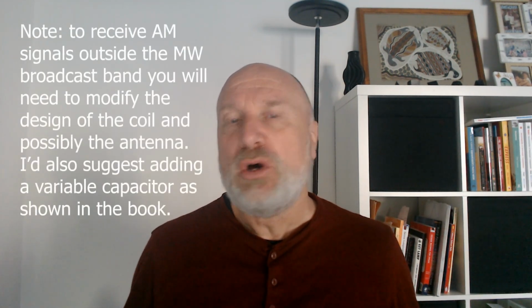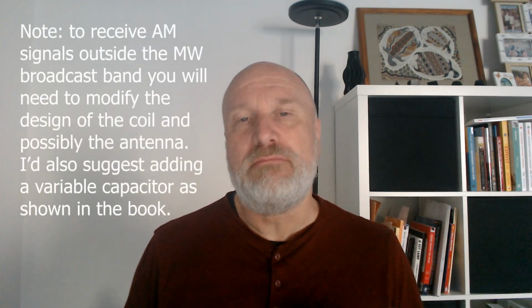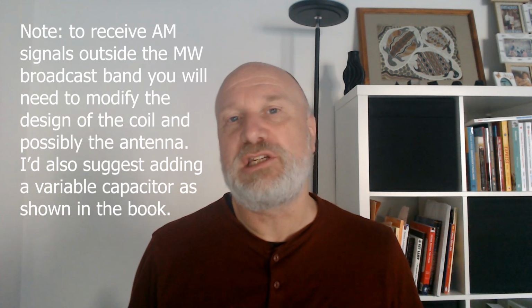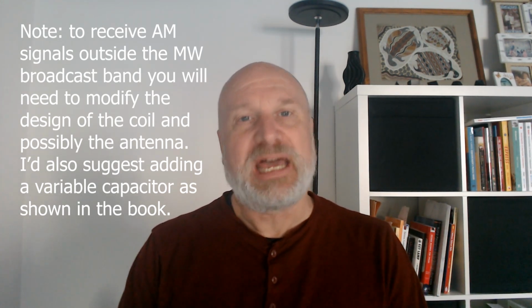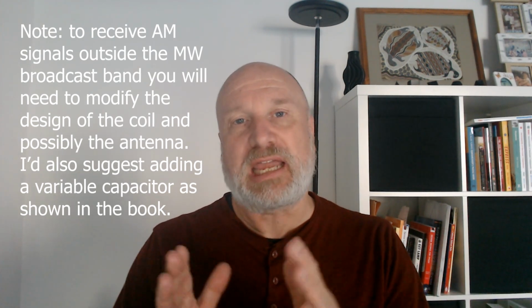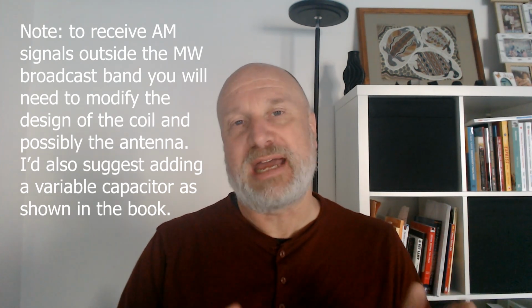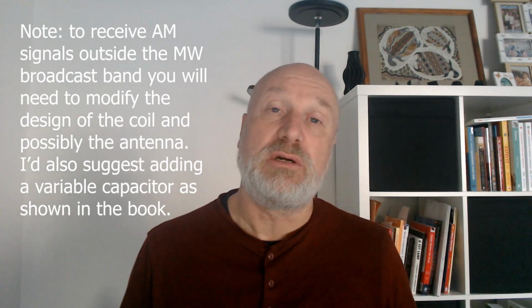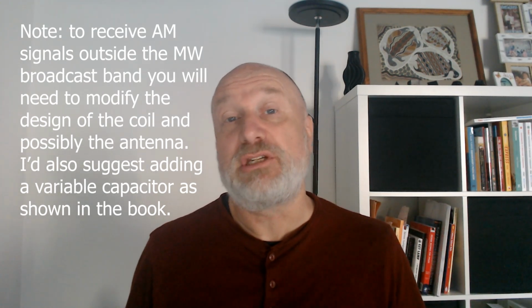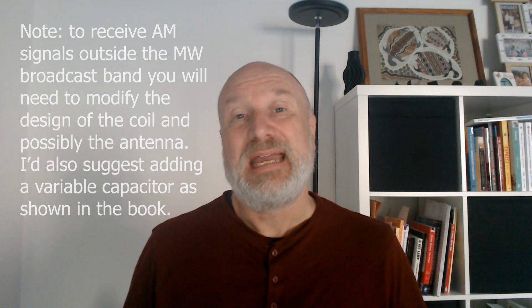Other possible sources of AM signals in the UK are amateur radio bands, although to be fair, these days most radio amateurs prefer to use something called SSB or single sideband. That's like an AM signal, except that the carrier signal and one of the sidebands are suppressed. The reason that they prefer to use this is because A, it takes less power to transmit, and B, it's a better use of the available bandwidth because it takes less bandwidth than a full AM signal.